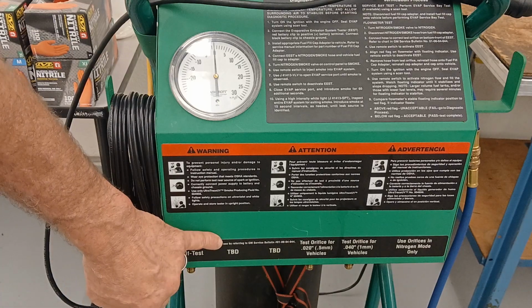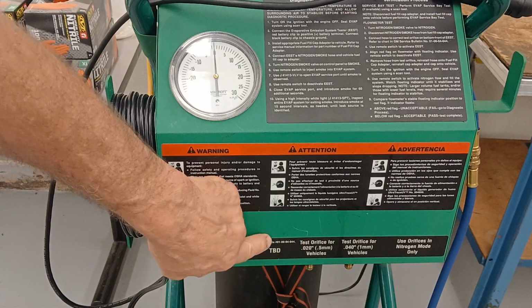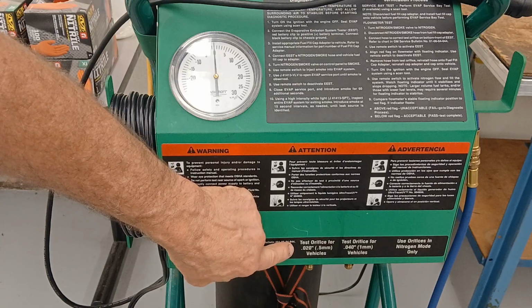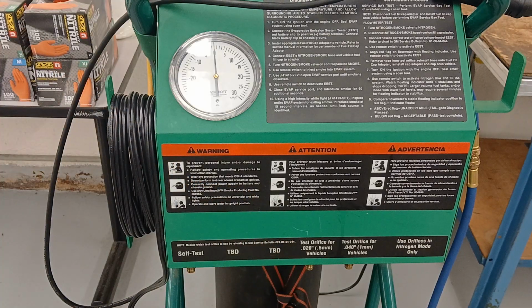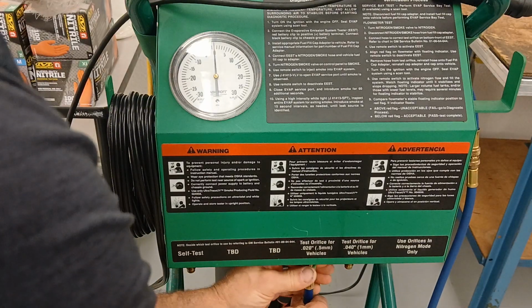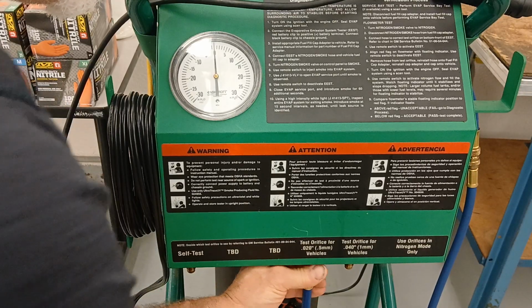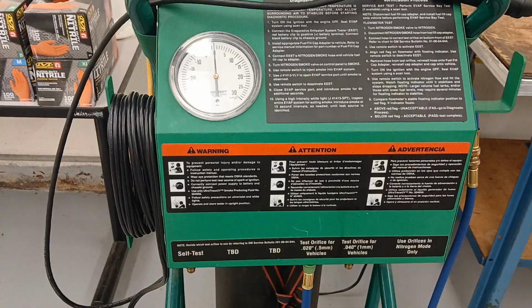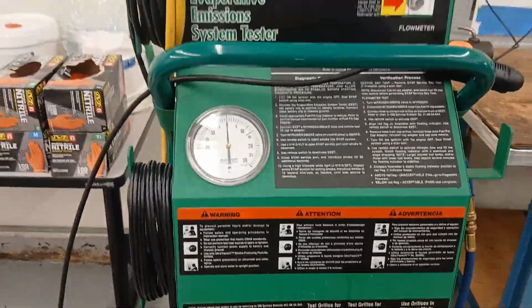Obviously you got some ports that they never did use, TBD, to be determined. But right here, there's a 20 thousandths test orifice that's gonna allow me to calibrate my machine. So step number one, hook up your blue hose here. Now we're going to calibrate the machine.